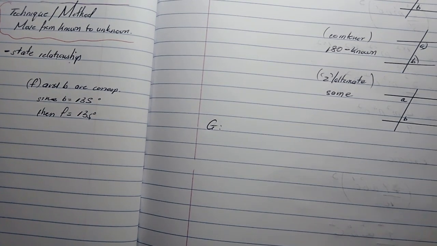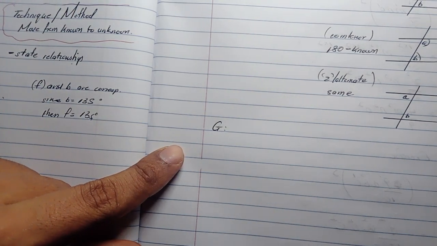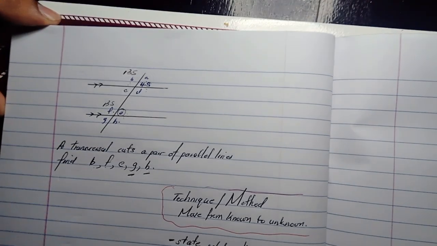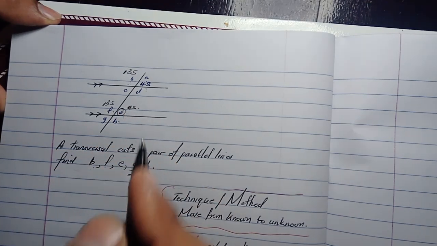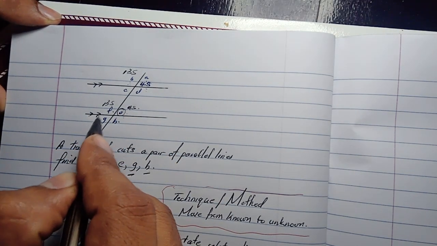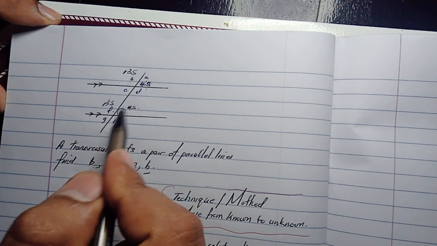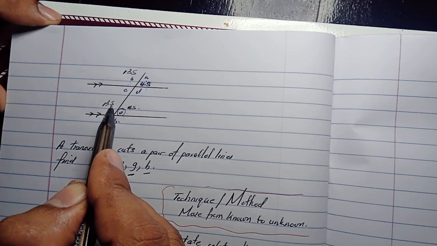All right, so I hope you would have done your little exercise. So G and H. Let's look at our diagram and we'll check for relationships first. Moving from the known to the unknown. We would have found this here to be 45. Let's just remember that. Now G is right here. Is there an angle that we know already? There are a lot of angles that we know already, but the closest one is this one here, which is 135.